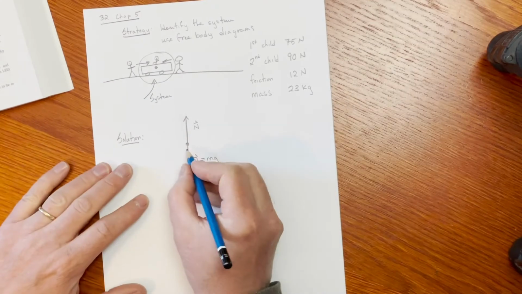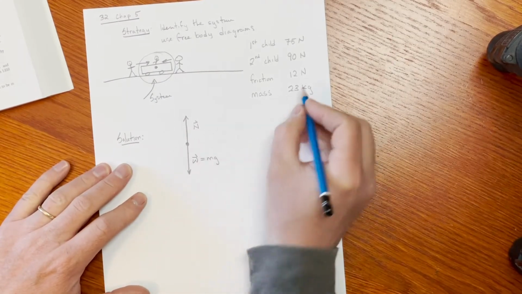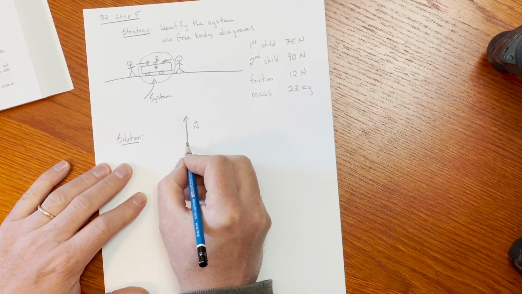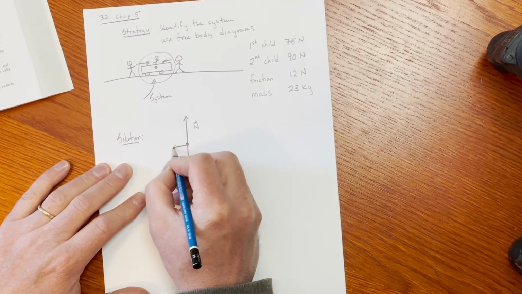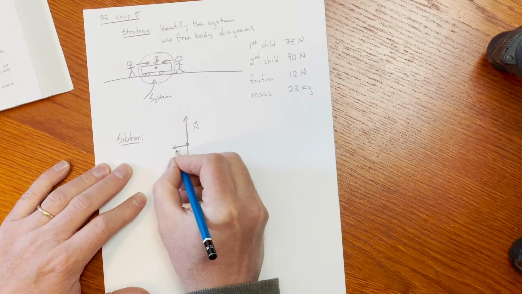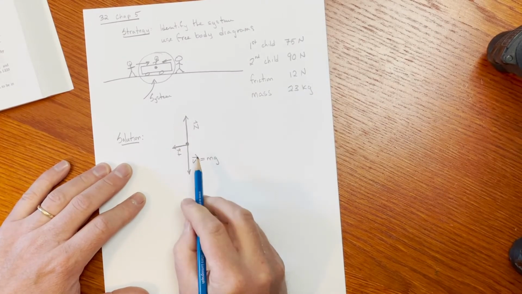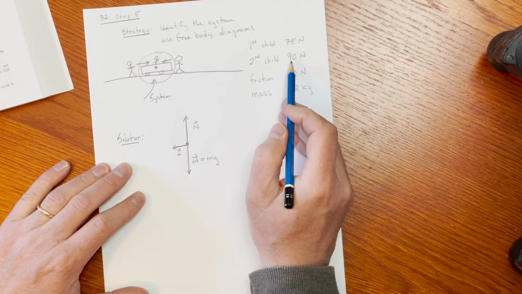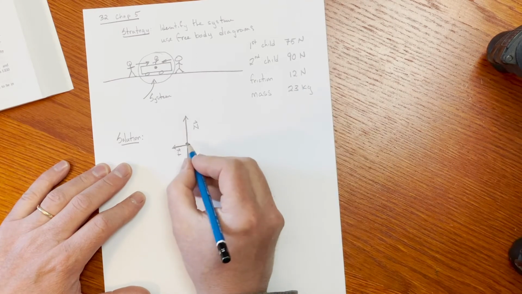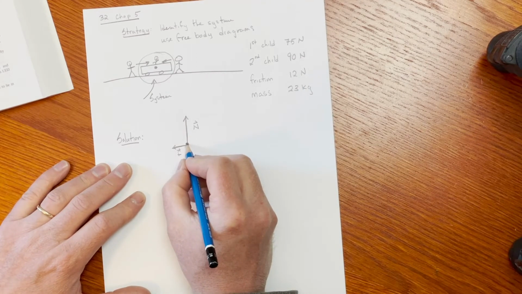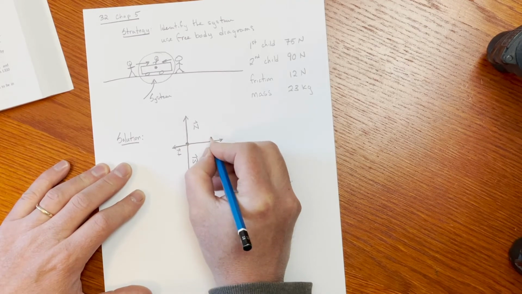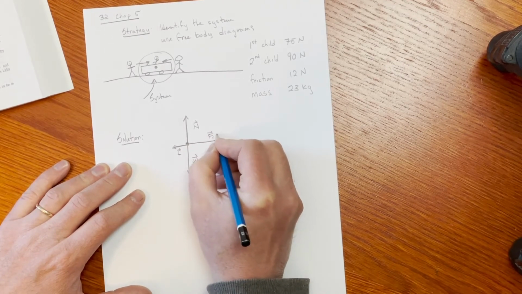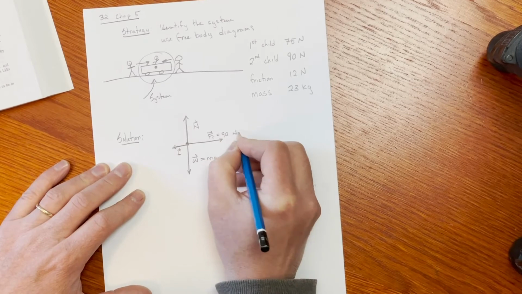Just so we have a positive acceleration. So if it's moving to the right, that means our frictional force opposes the direction of motion, because that's trying to slow us down. So I'm going to put my frictional force there, and that means that the child with the stronger force needs to be pushing to the right. So we're going to call that F right. We'll call that 90 newtons.